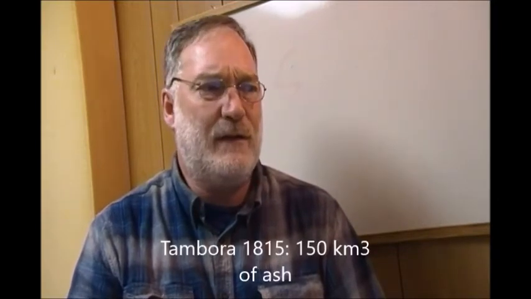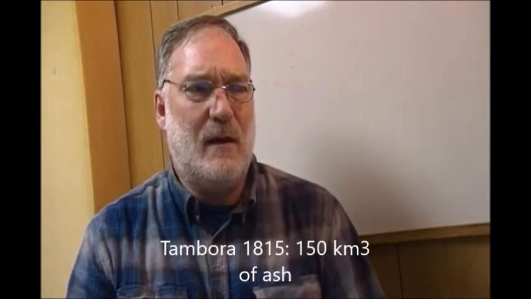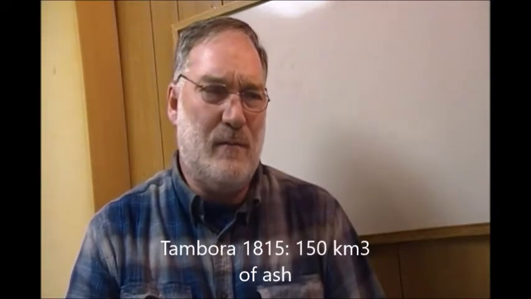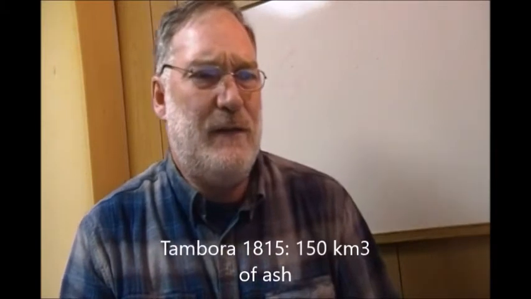Now, to look at this on a modern scale, the largest known modern eruption was Tambora in 1815. That caused a year without summer and several years of colder temperatures. Tambora's eruption blew about 150 cubic kilometers of ash into the atmosphere.